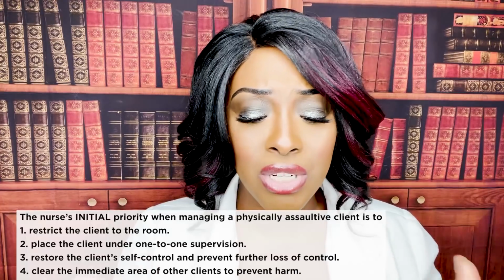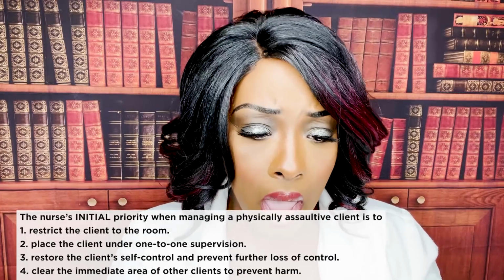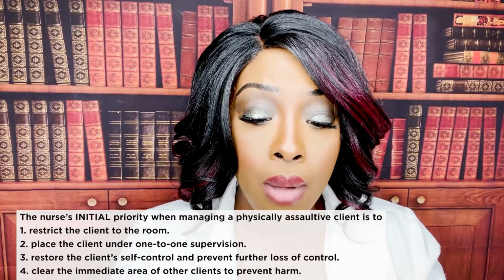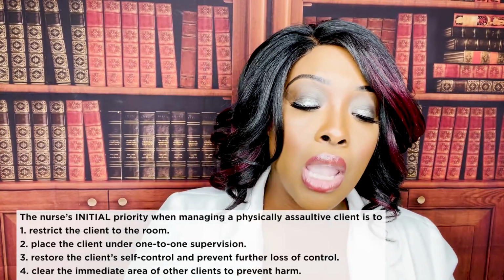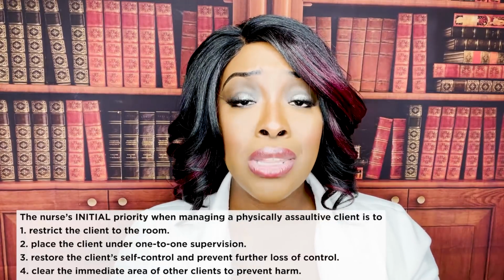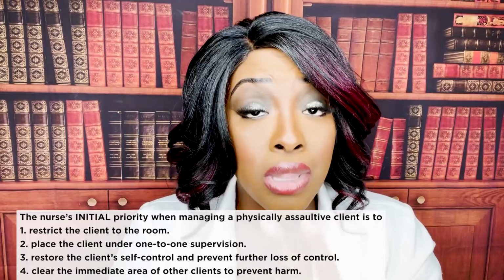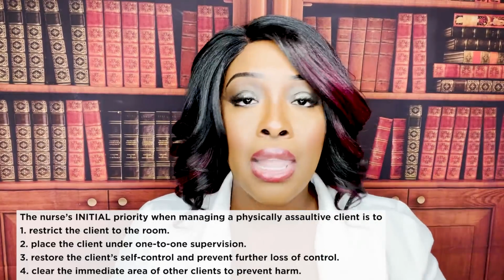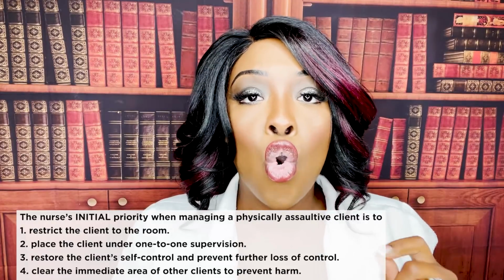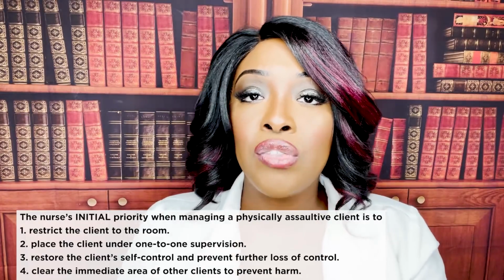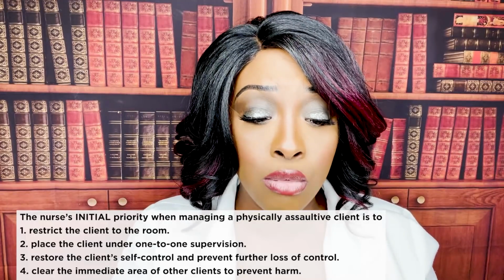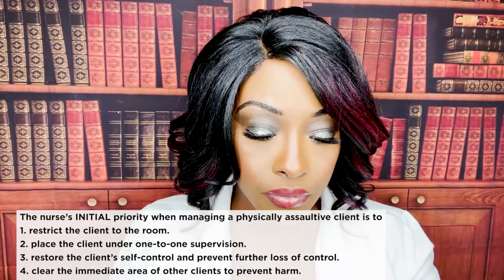Look at choice number 4, which I know you guys were tempted to choose. Clear the immediate area of other clients to prevent harm. That's not always realistic because things can escalate very quickly. So choice number 4 is the immediate second choice, but the first choice is to bring that client under control, okay? We want to make sure that they don't bring harm to themselves or others. And immediately after that, clear the area if we're not able to control that client, okay? So that's what we want to do in that order.